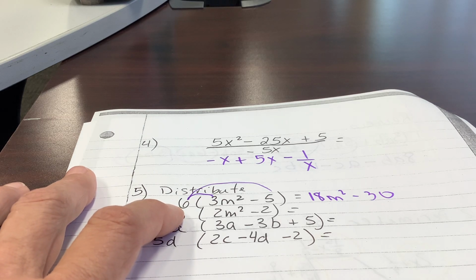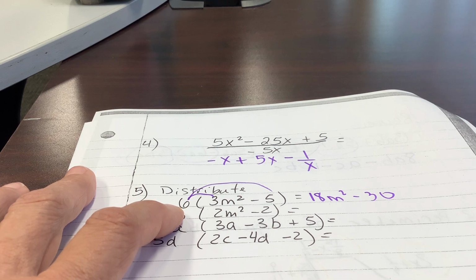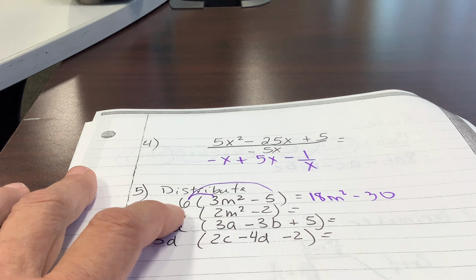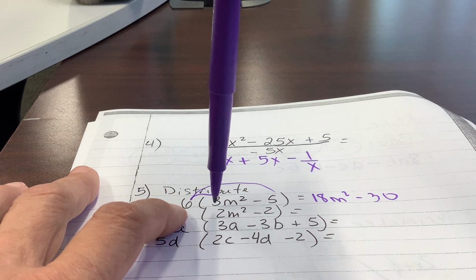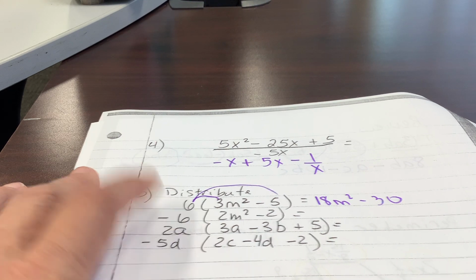So you have to undistribute, or you have to distribute the answer provided and see if you get the same thing. Or, as long as it only has one variable, then I could put this in y equals, and this in y1 and this in y2, and the tables better match. If they don't, I've done something wrong.